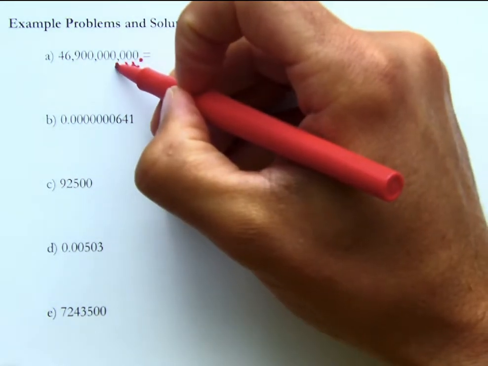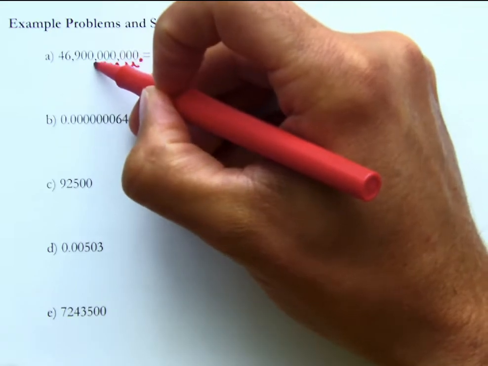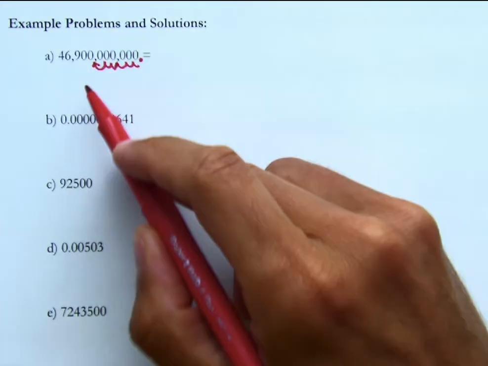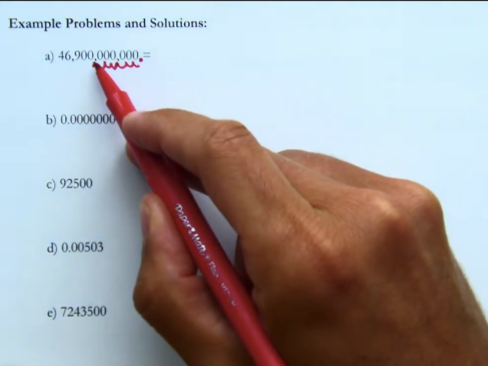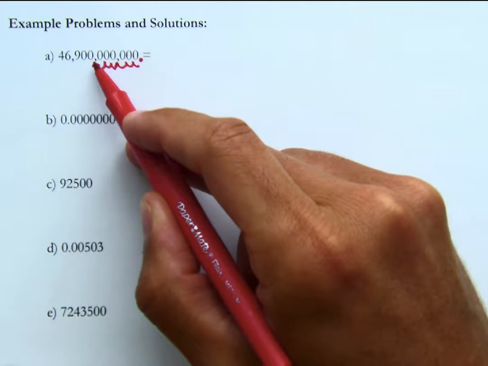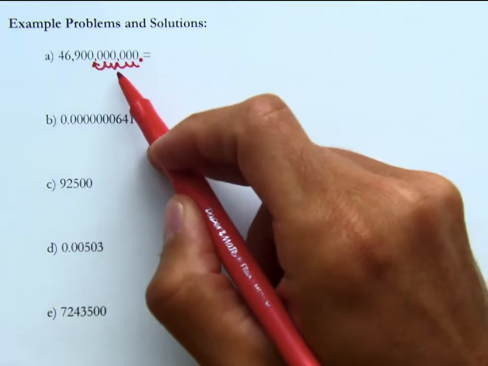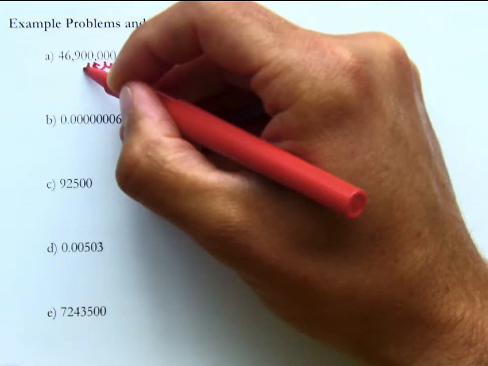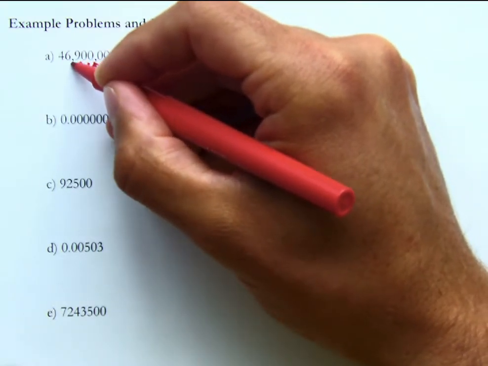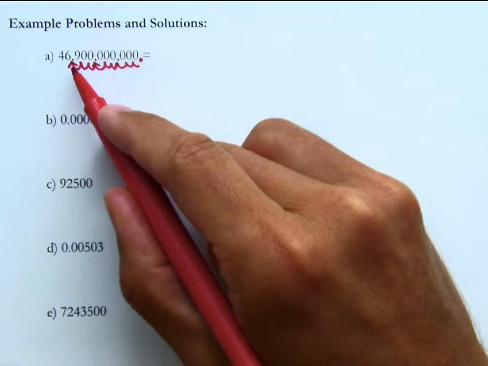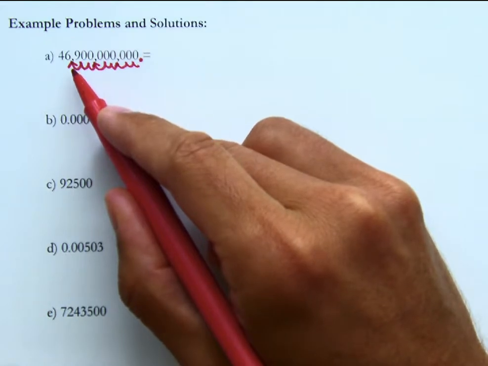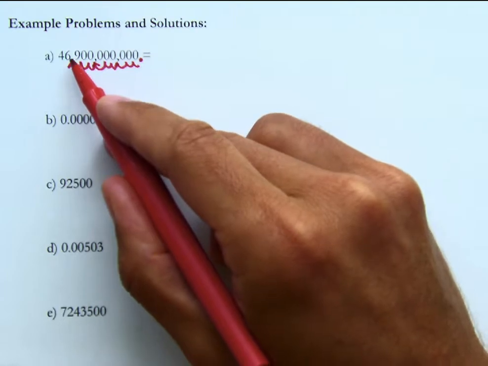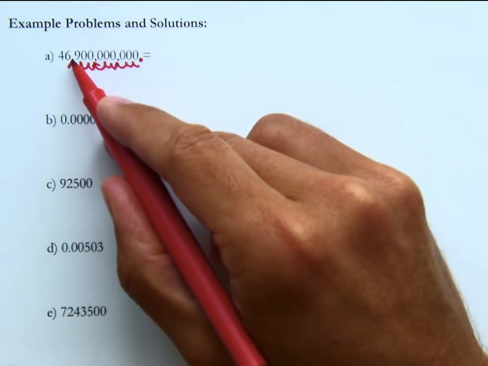Now I'm going to move it 1, 2, 3 more places to the left. If the decimal point was right here, our number would be 46,900. So we're getting smaller, but we're not there yet. And I've moved it 3 places and then another 3 places. So 6 places so far. Move it 1, 2, 3 more. Okay, now if the decimal point was right here, at this point I've moved the decimal 9 places to the left. If I put the decimal point right there, that would give me 46.9.